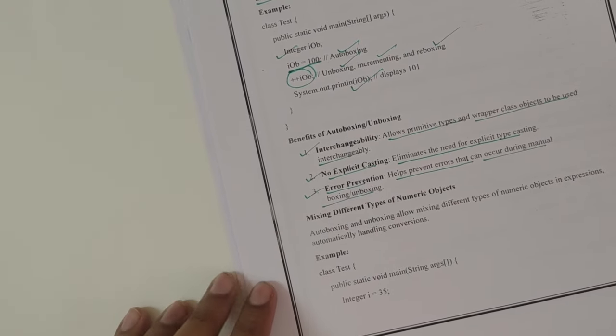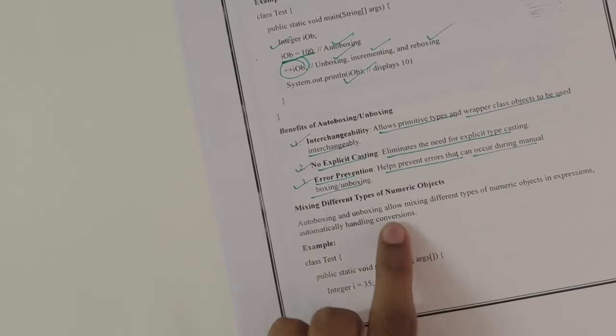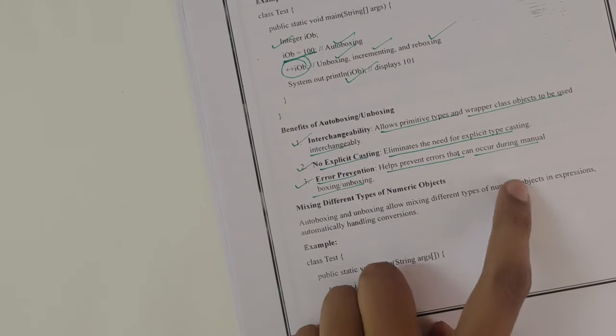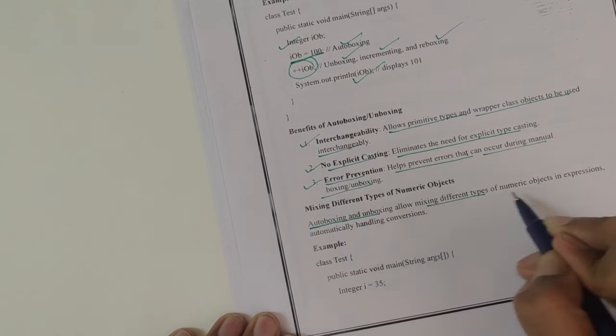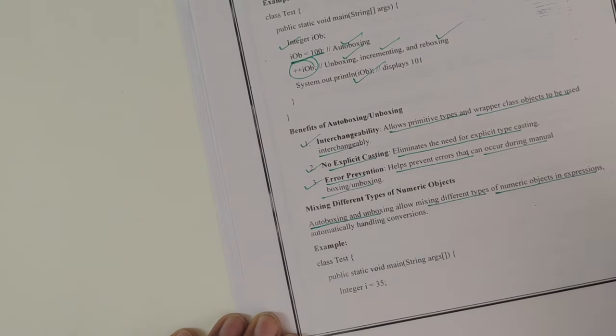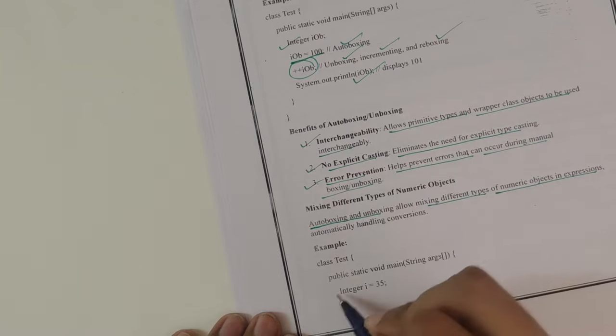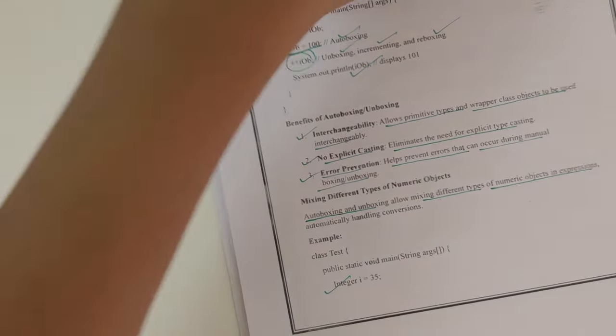Next we have mixing different types of numeric objects. Autoboxing and unboxing allows mixing different types of numeric objects in expressions. That means using autoboxing and unboxing, we can perform operations on different types of numeric objects in expressions. Let's see how it happens. First, we have taken Integer i as 35.